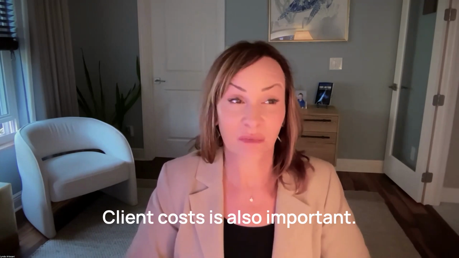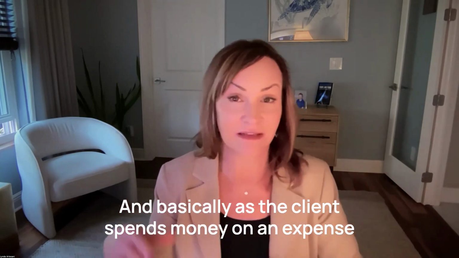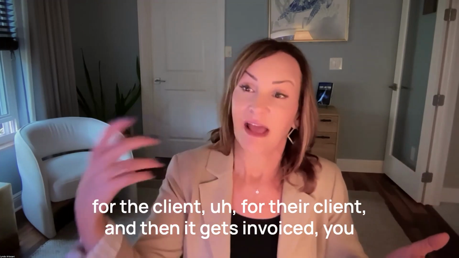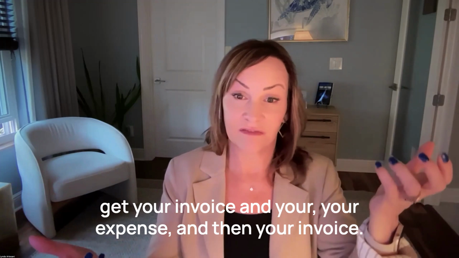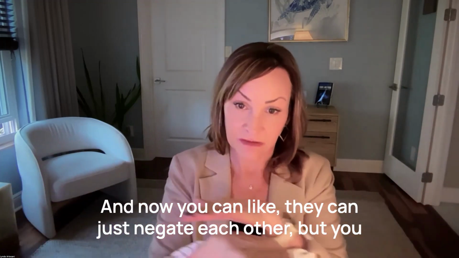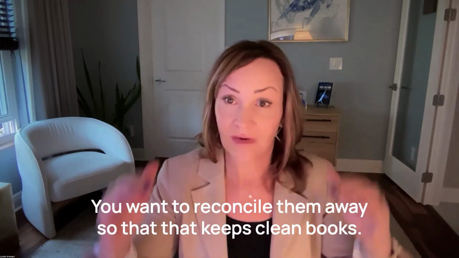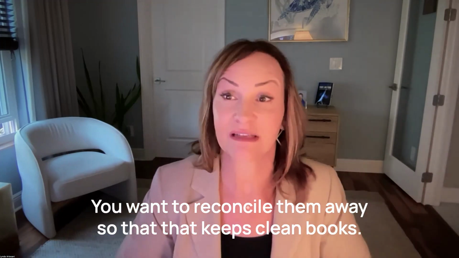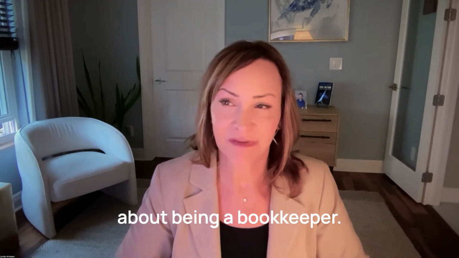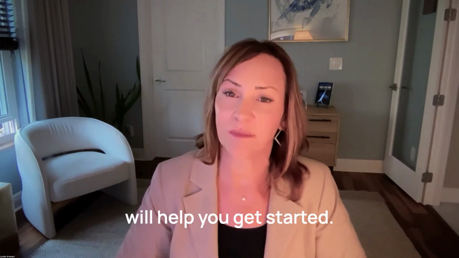Client cost is also important. You want to make sure you reconcile the advanced client cost account. Basically, as the firm spends money on an expense for their client, and then it gets invoiced, you get your expense and then your invoice. Now they can just negate each other, but you want to get them off the records. You want to reconcile them away so that it keeps clean books. So that's really all the things you need to know about being a bookkeeper, at a very high level. There's a lot more tasks involved, but at least this will help you get started.